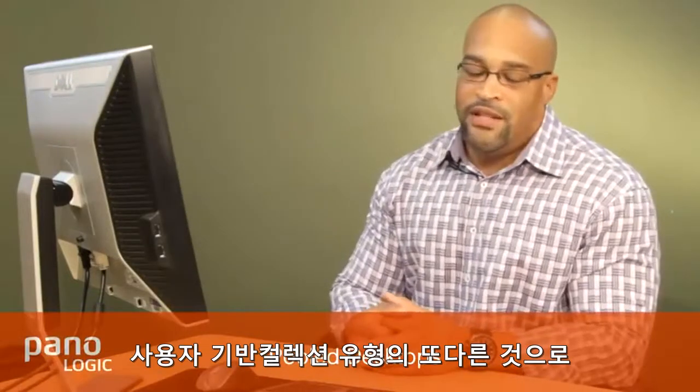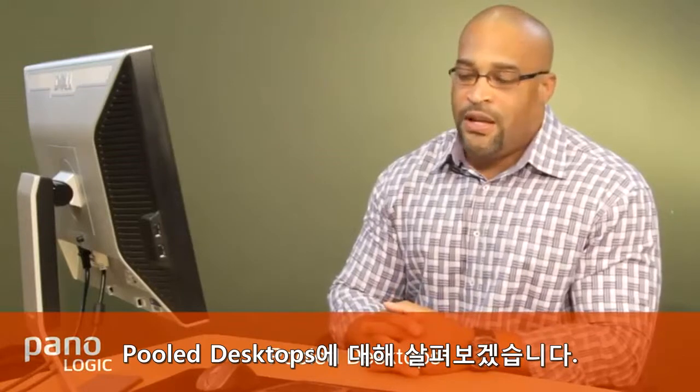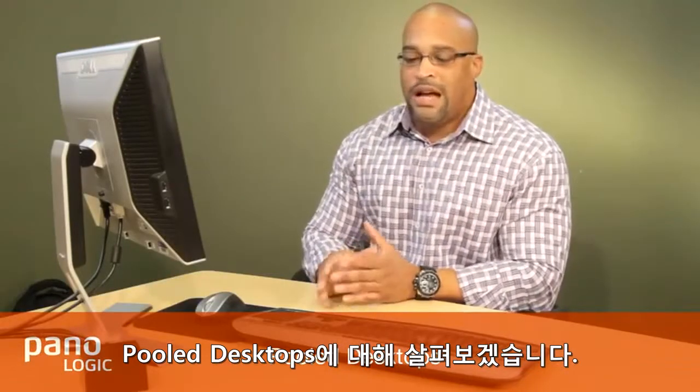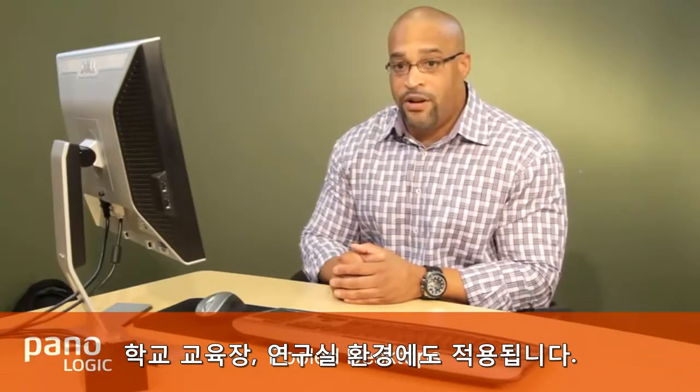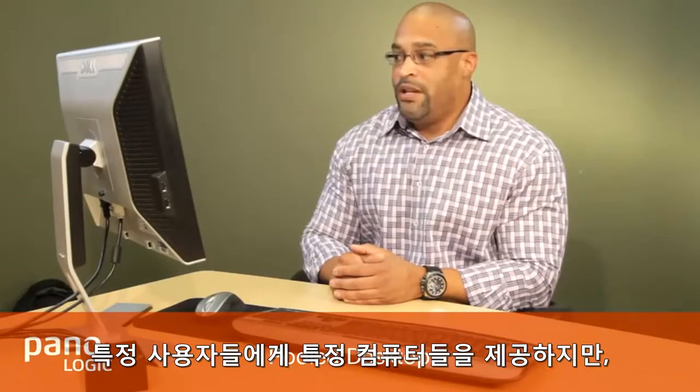Pooled desktops is the other user-based collection that we're going to use. Pooled desktops is a common DVM collection within Pano. This collection is usually used in the call center environment. We also use this collection in a lot of school lab environments where you're going to give a subset of users a desktop at any given time.